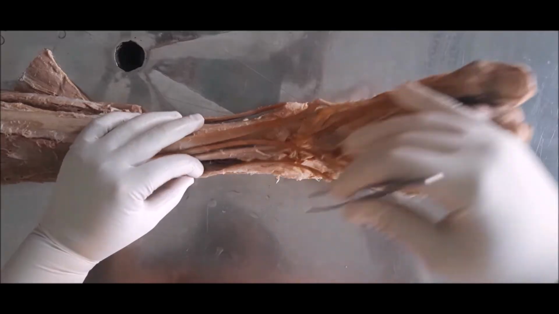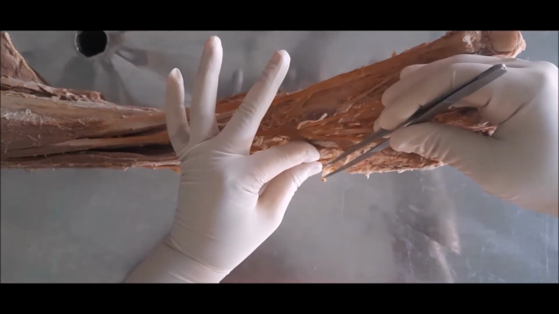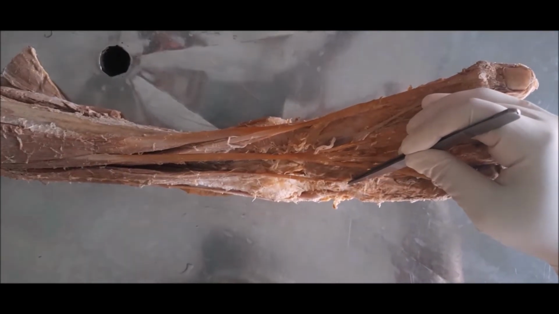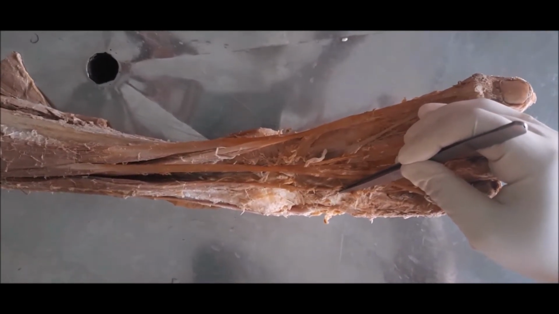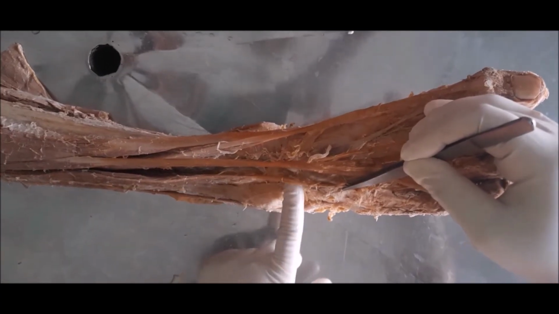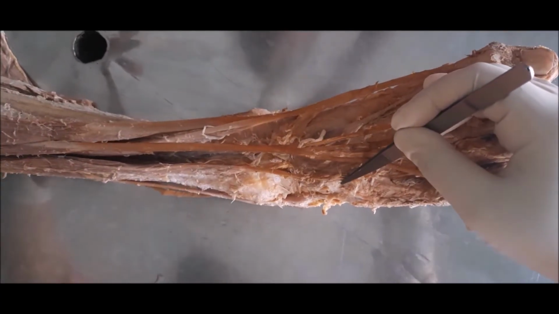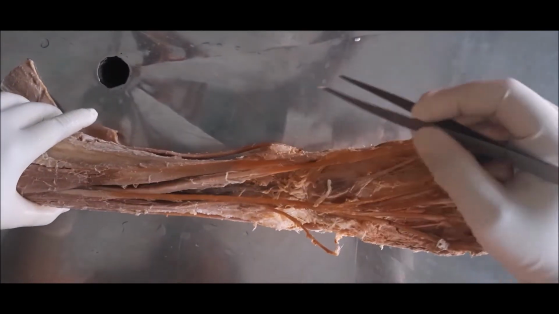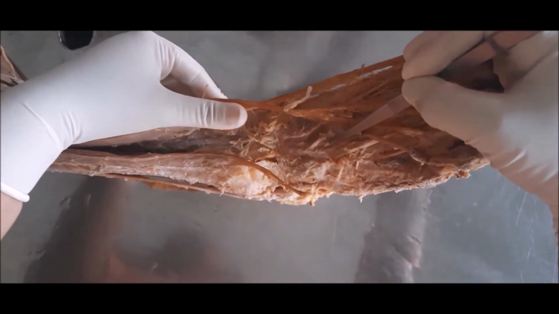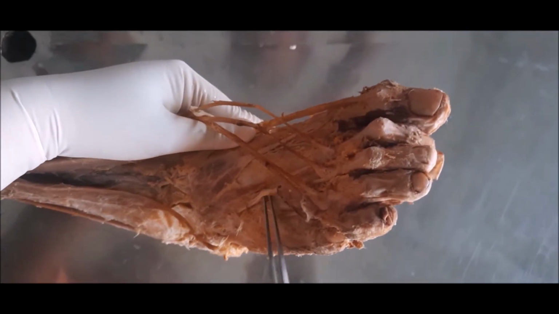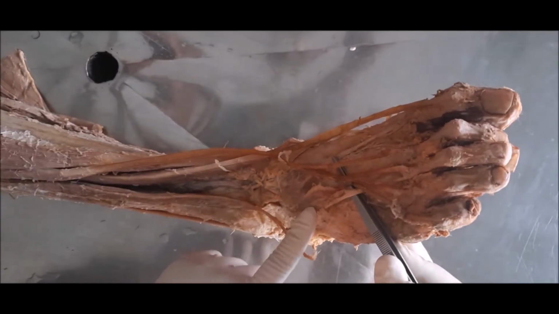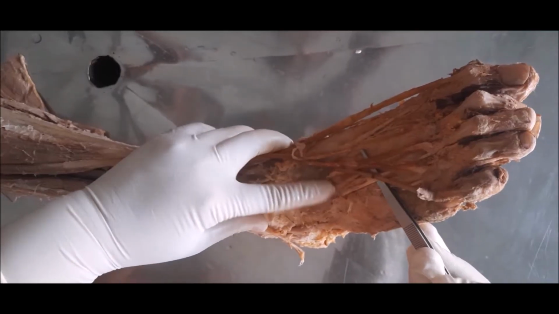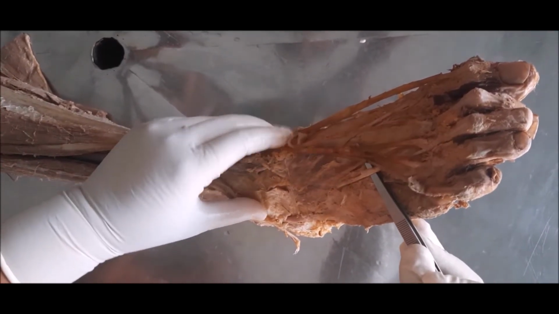More laterally you can see the peroneus tertius, and this muscle is inserted on the base of the fifth metatarsal bone, so you can identify the tertius as it passes towards the lateral border of your sole. So this is the peroneus tertius muscle. And the extensor digitorum brevis is the muscle of the dorsum of the foot, which arises from the anterior superior part of the calcaneum, and it is a small muscle of the dorsum of the foot. So here you can see the extensor digitorum brevis.